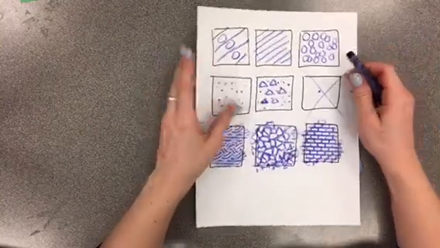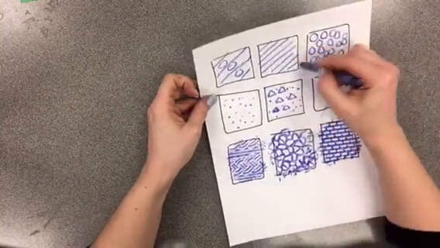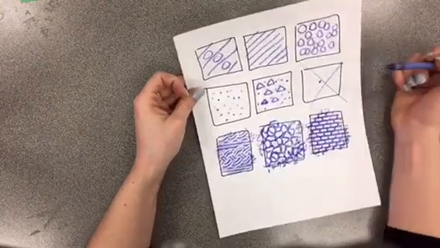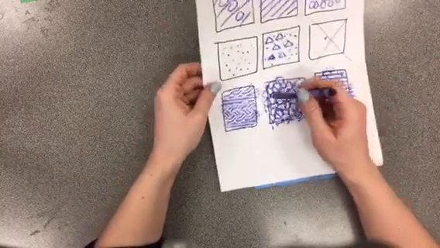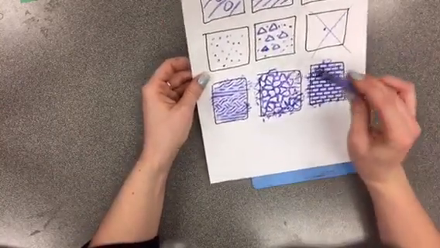So the first thing we're going to do today is we're going to make some boxes on our paper. We're going to draw our own patterns, and then we're going to use the rubbing plates to create some patterns using different colored crayons.